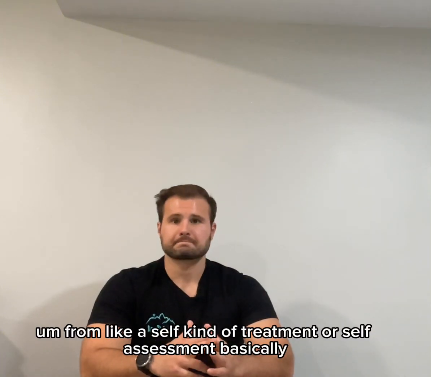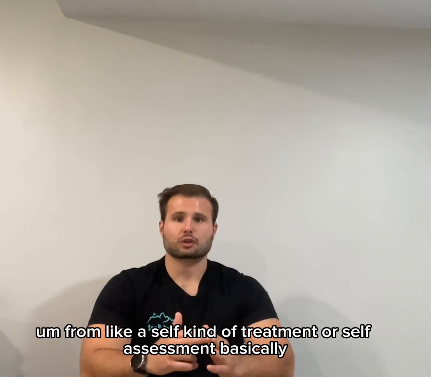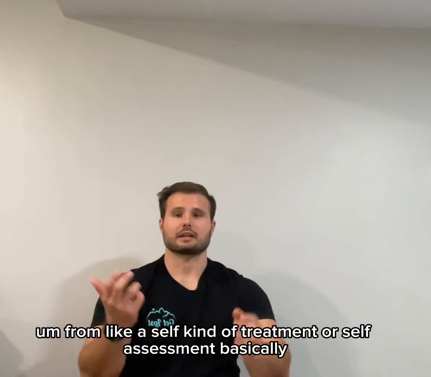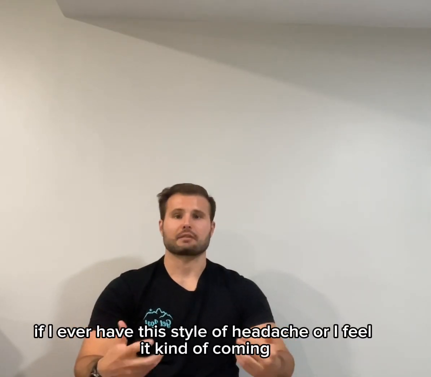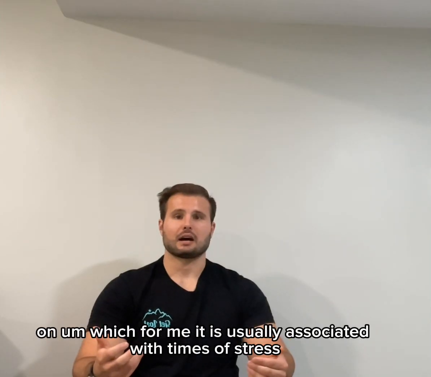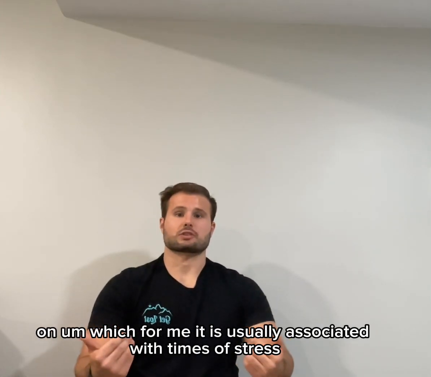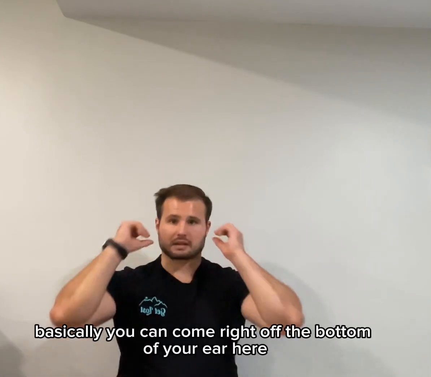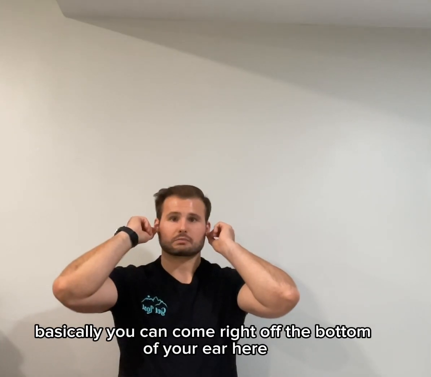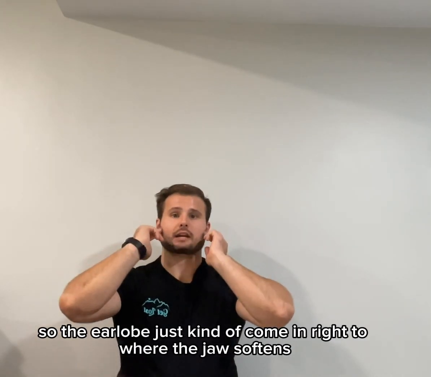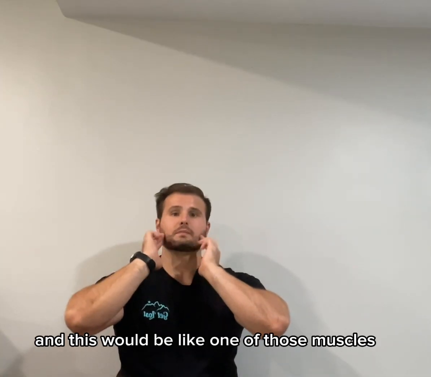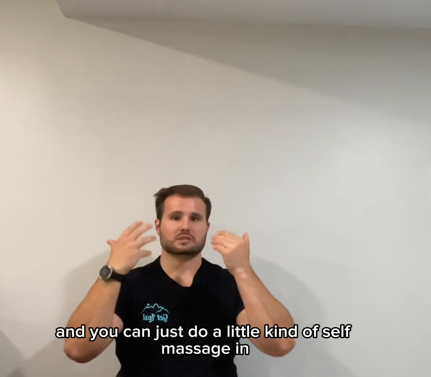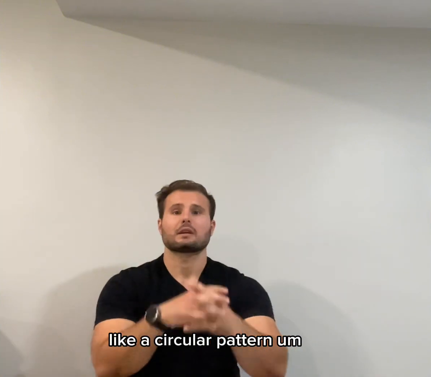From a self treatment or self assessment standpoint, basically, if I ever have this style of headache or I feel it coming on, which for me is usually associated with times of stress, you can come right off the bottom of your ear here, so the earlobe, and come in right to where the jaw softens, and this would be one of those muscles. And you can just do a little self massage in a circular pattern.